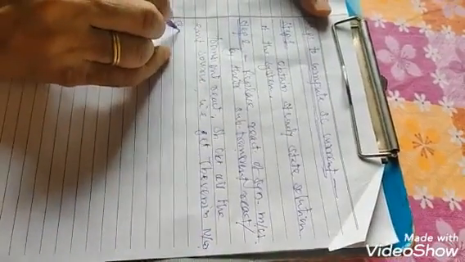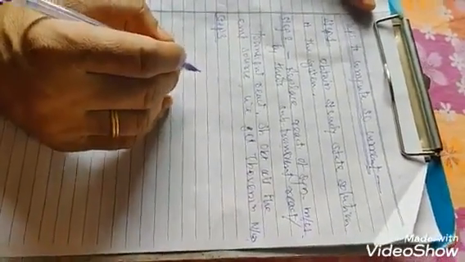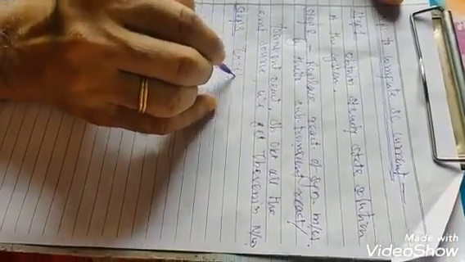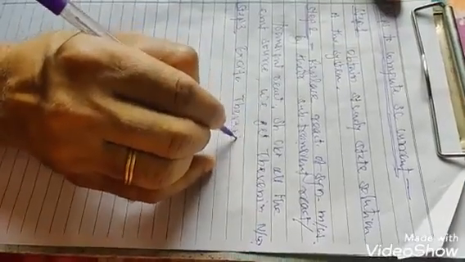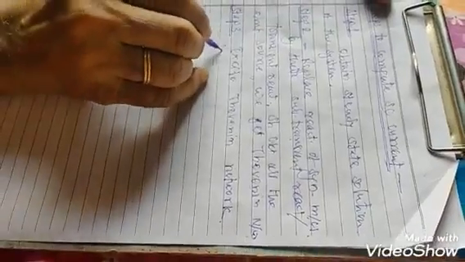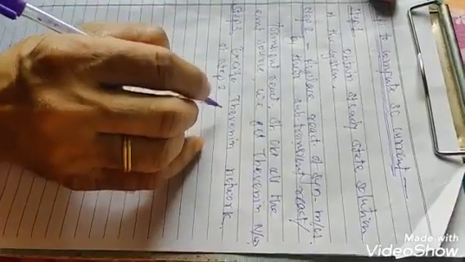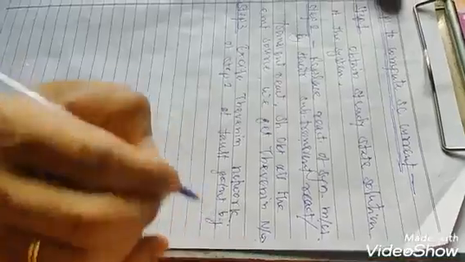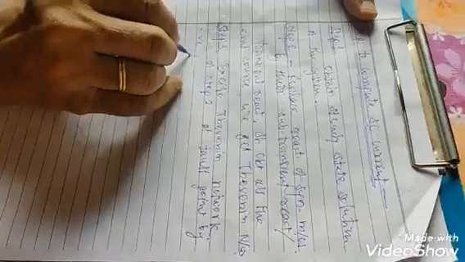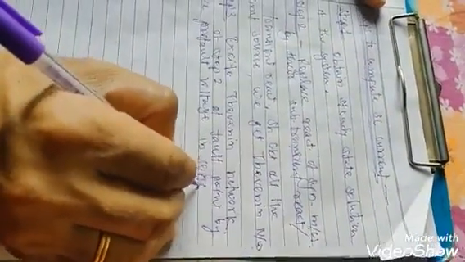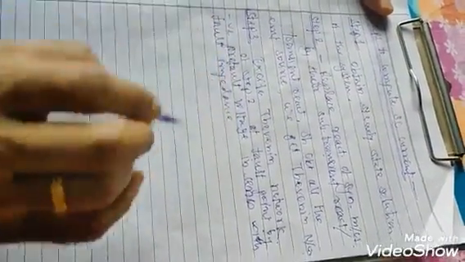Now step number 3. Then excite the Thevenin network of step 2, the Thevenin passive network, at the fault point by the negative pre-fault voltage in series with the fault impedance ZF.